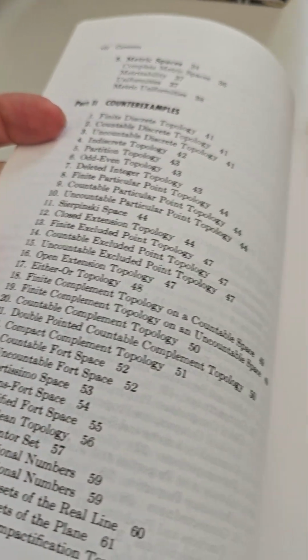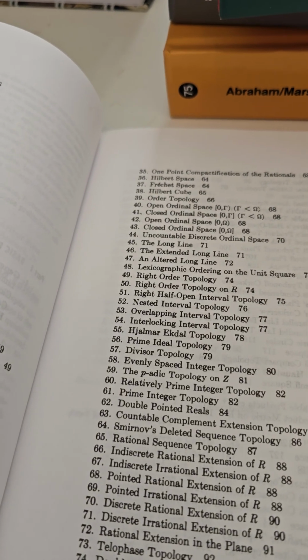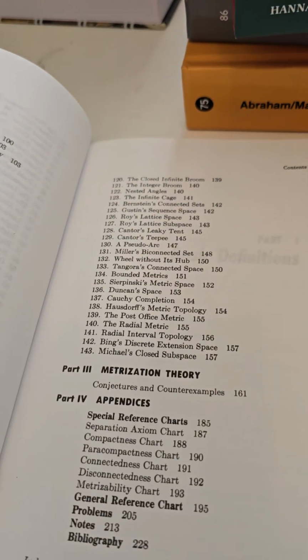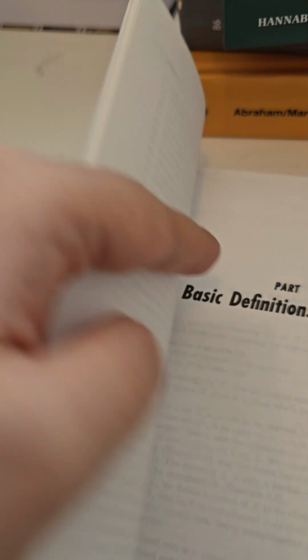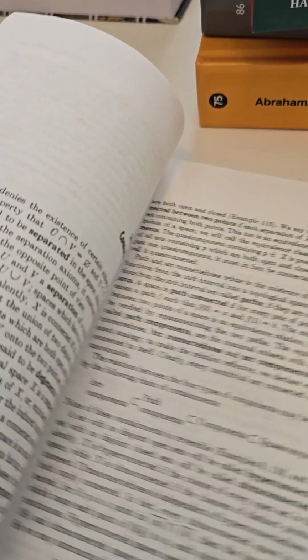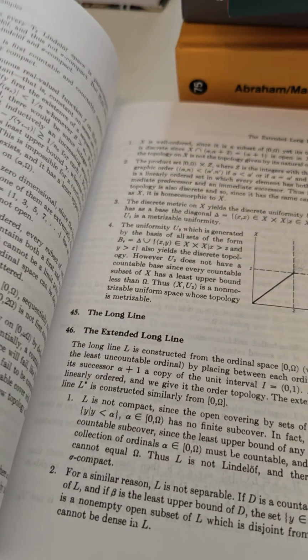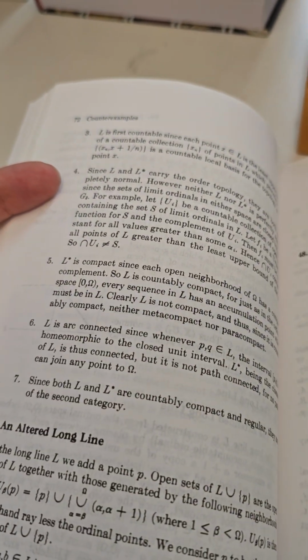list of all kinds of very weird counterexamples, like the p-adic topology on Z, the right order topology, the Smirnov deleted sequence topology. And then at the end of the book, there are several appendices with several charts where you can look up the right counterexample. So here we see basic definitions, and then we come to the counterexamples. Here we see the long line, the extended long line, the construction, and all the properties, and a basic small proof of the right property.